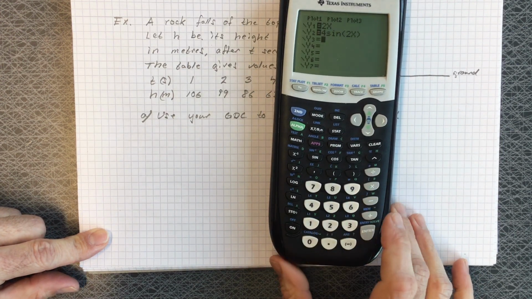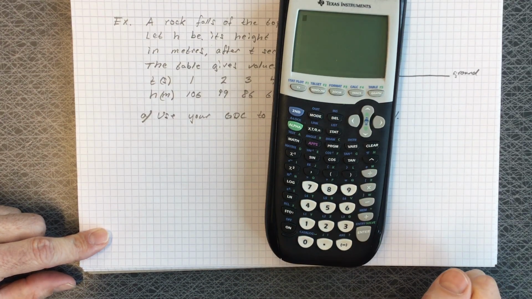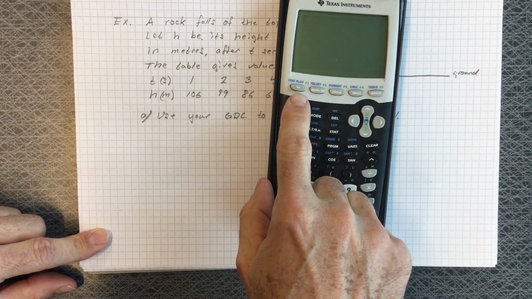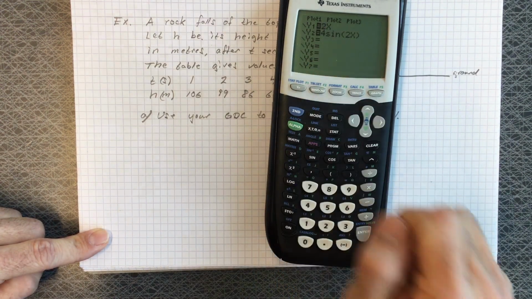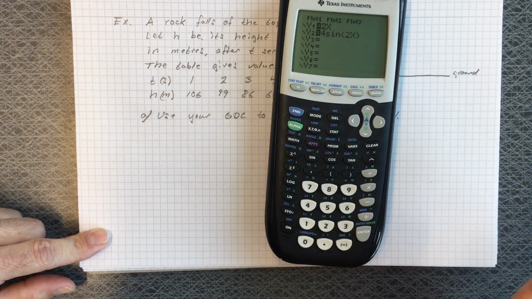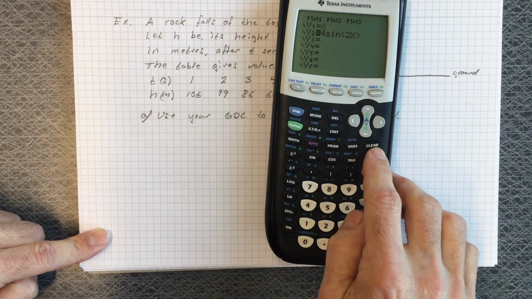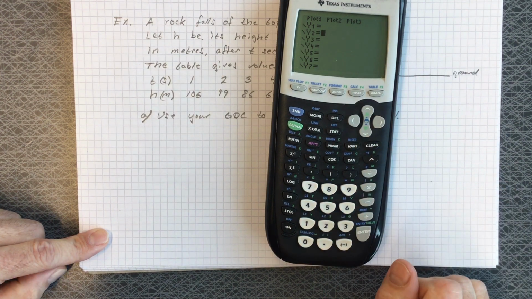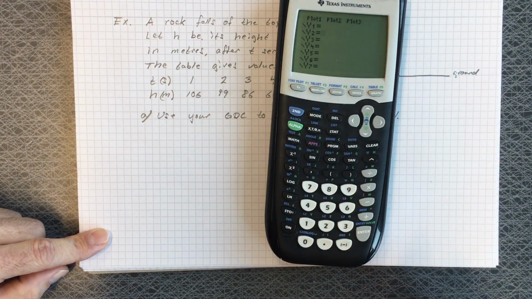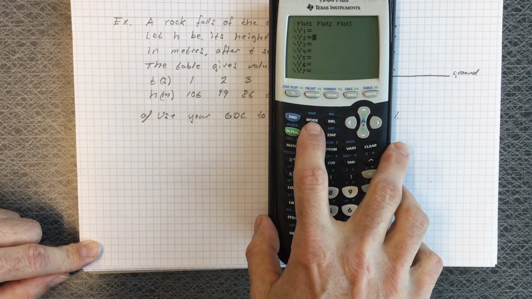So take your calculator. And first of all, we will do some settings here. So you can start by pressing y equals. And here you can see I have some old functions. I want to take them away so they don't bother me anymore. So I press clear. And I go down with the arrow and I press clear. So you do it as well, so there are no other functions there. And then you will press mode.